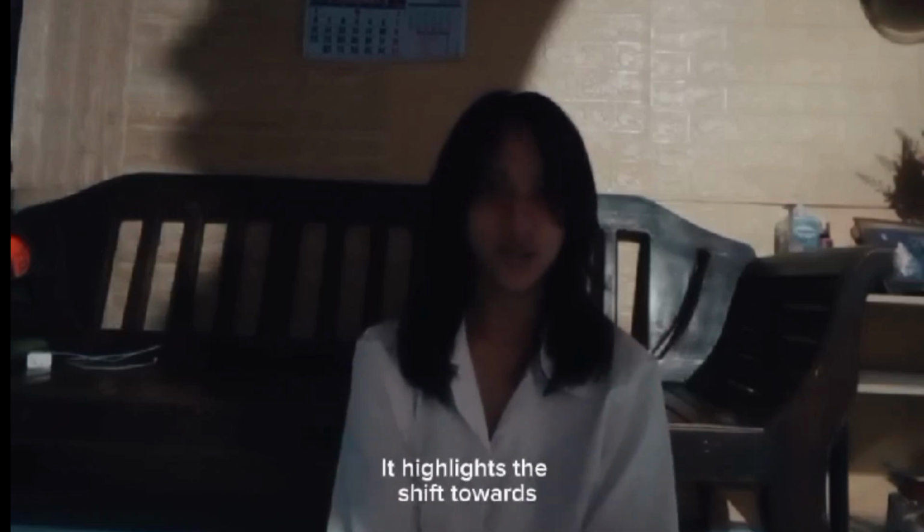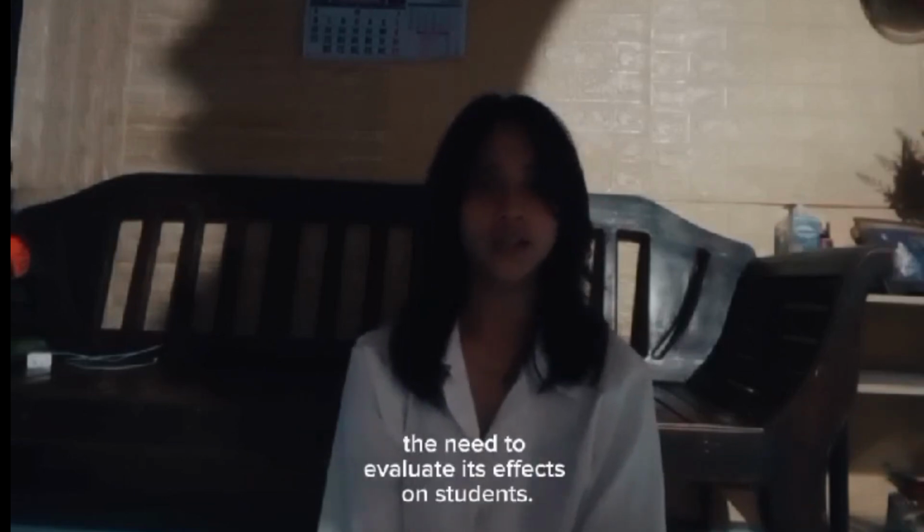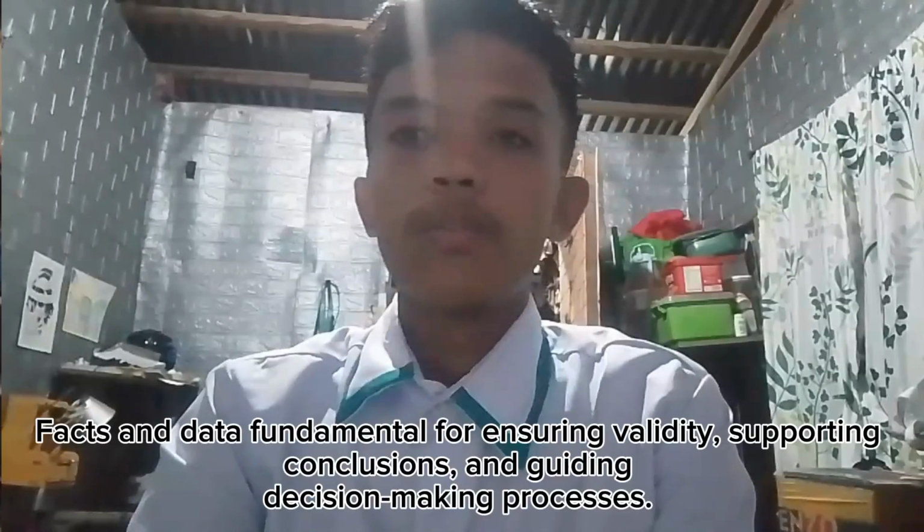The context introduces the impact of online learning on student performance, particularly in English as a foreign language education. It highlights the shift towards virtual classrooms and emphasizes the need to evaluate its effects on students.